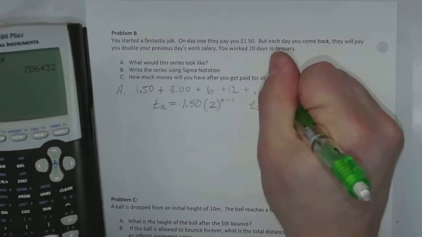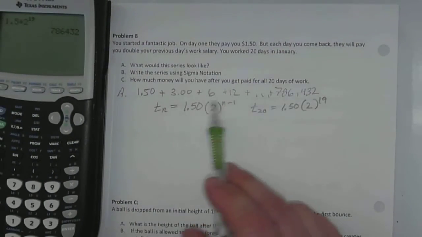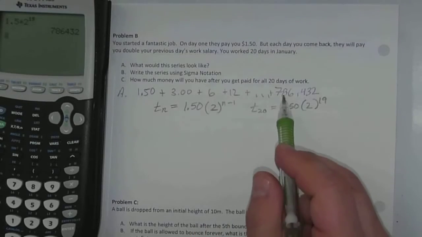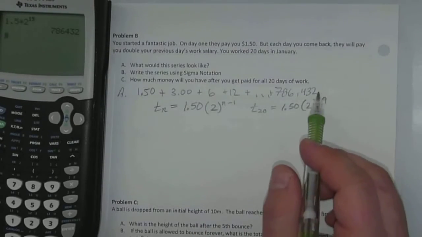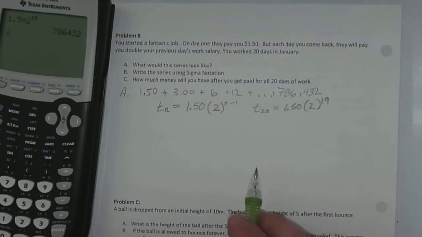And we get, on the last day, they're going to give you $786,432. So if we think about it, yes, it starts off really slow, but because it's geometric and we're doubling, we're going to start growing much, much quicker. Imagine on the 21st day, you're going to get over $1 million.